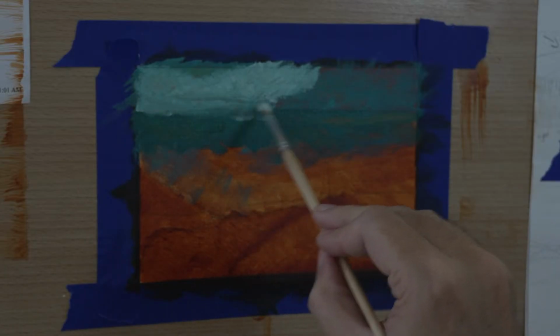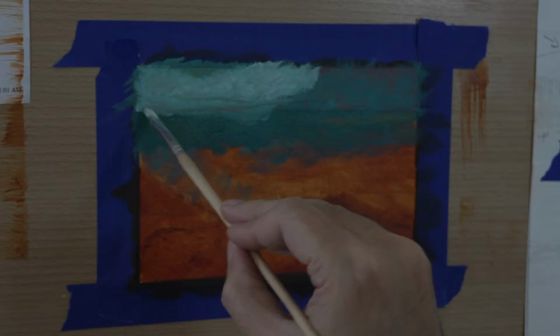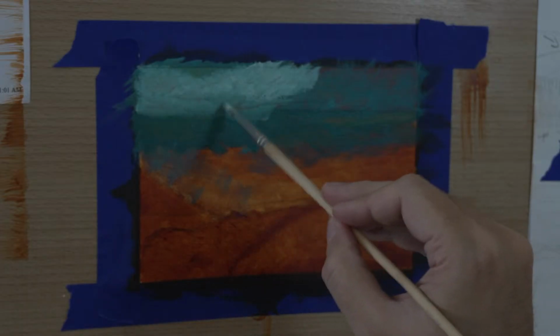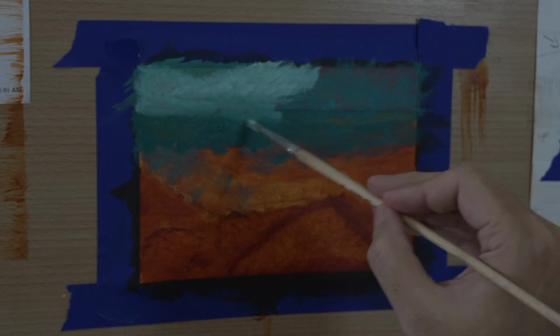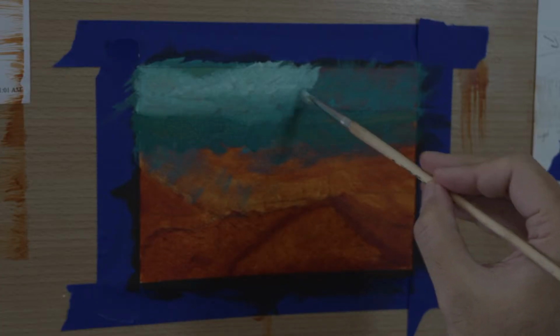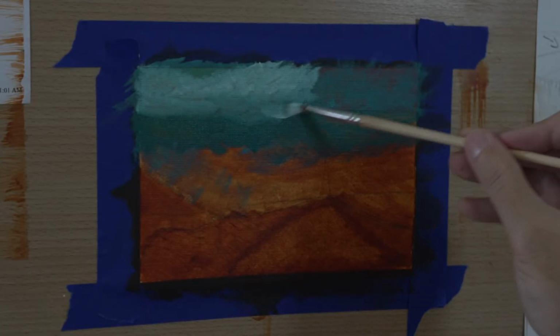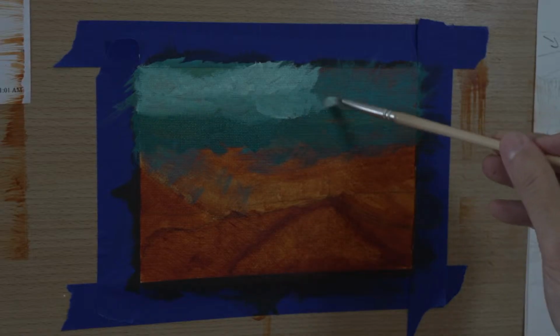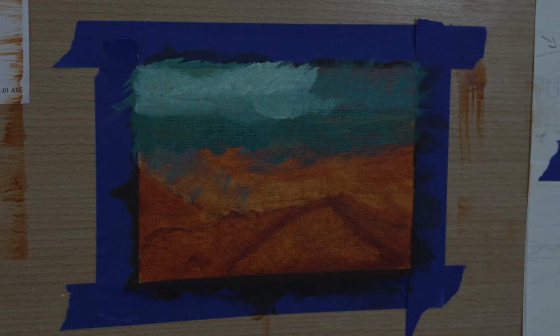I'm trying to draw nice and flat along the bottom here, like that. And now do the same thing.